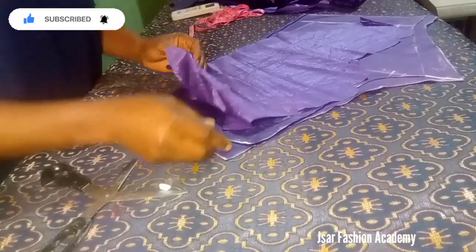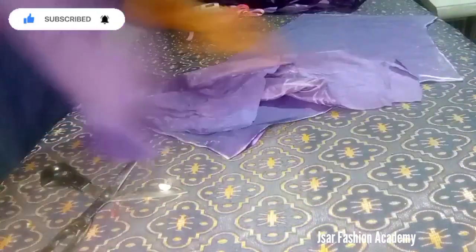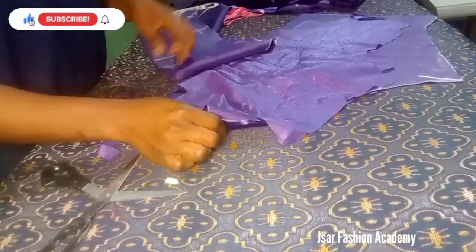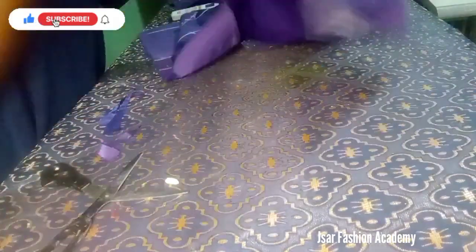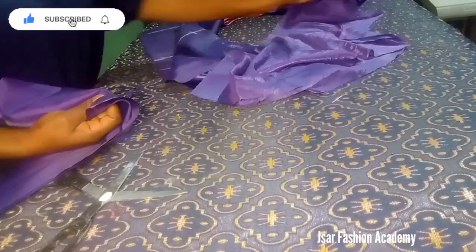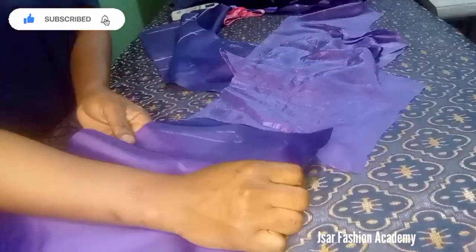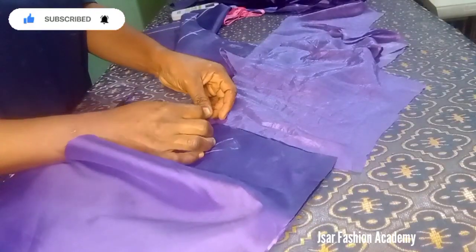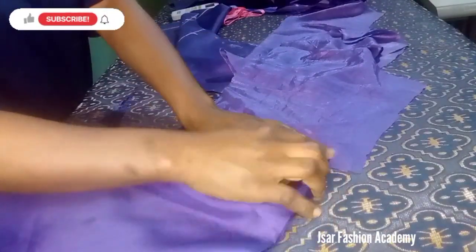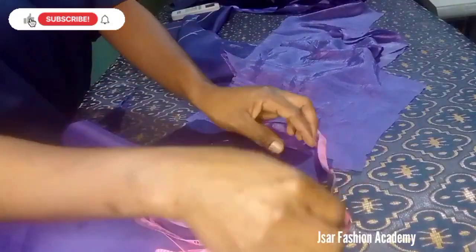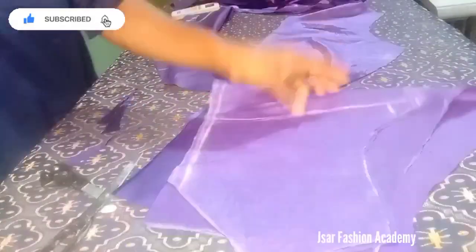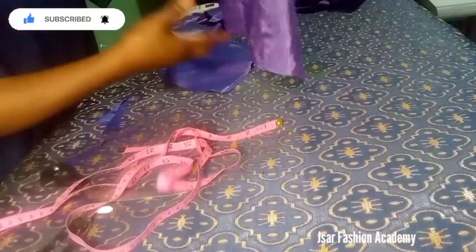Now I'll be joining my lower bodies to my upper bodies. Before we finally join the upper bodies to the lower bodies, I want us to cross check our measurements, so that if there is any excess or any shortage, you know how to deal with it. Now I'm matching my upper bodies, that is the front part, to my back part. Remember we added 1 inch allowance to this, so plus that, everything aligns.